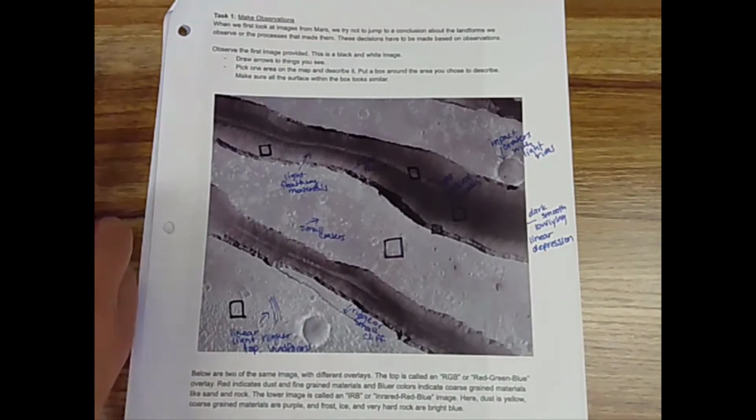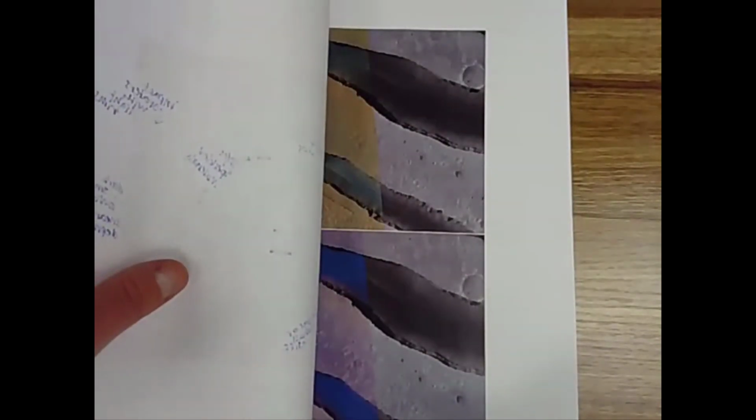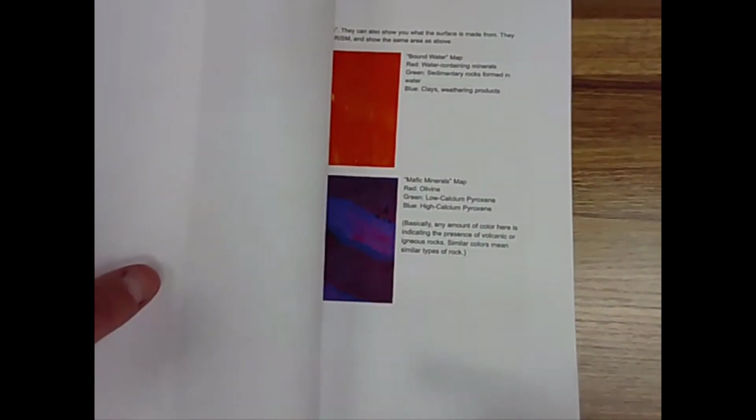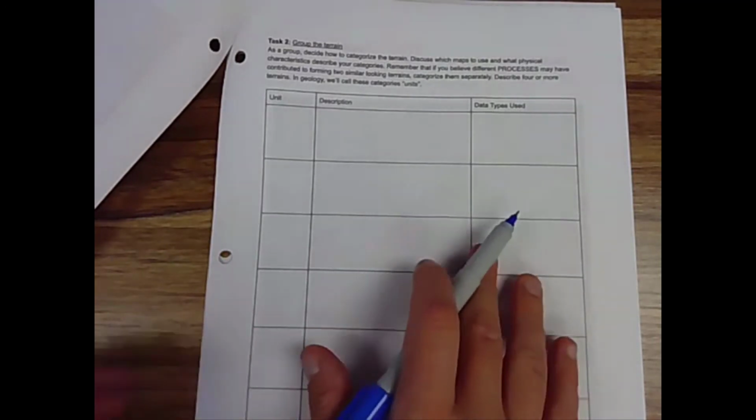So here's what we're going to do. We're going to start writing the descriptions of each of these units. If you turn to the back of your packet, you should have grouped the terrain. So you are grouping the terrain, using those blocks that you made before, and you're going to discuss what the physical characteristics are in each of those units. Now, we're going to name the units a descriptive name. We're not going to call them unit A, B, C. You actually have to give them a name.